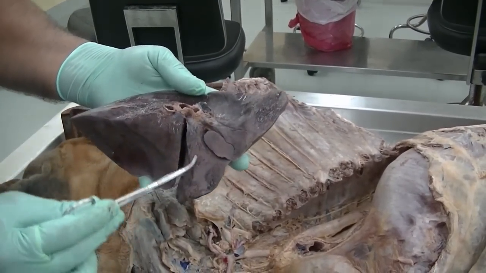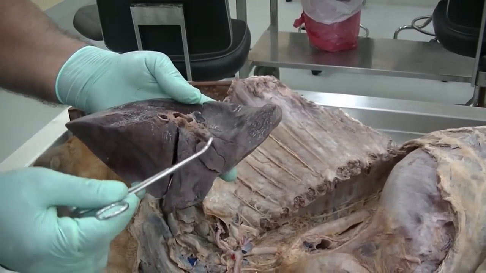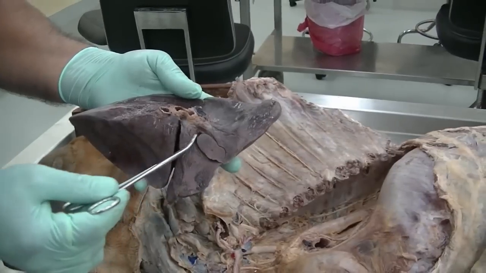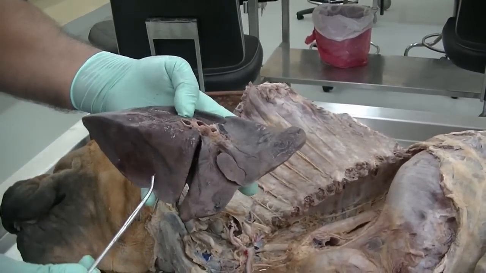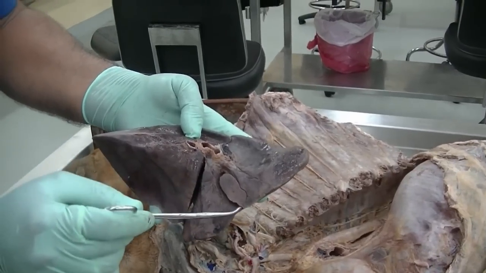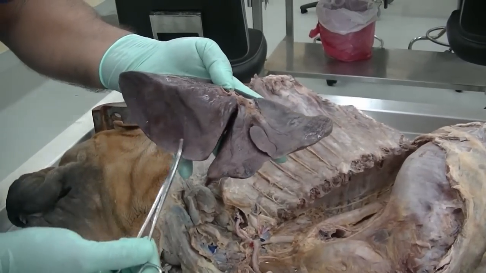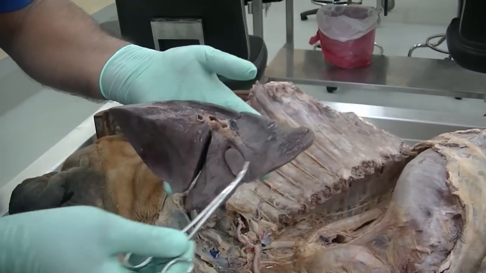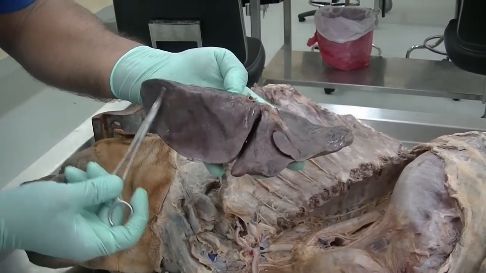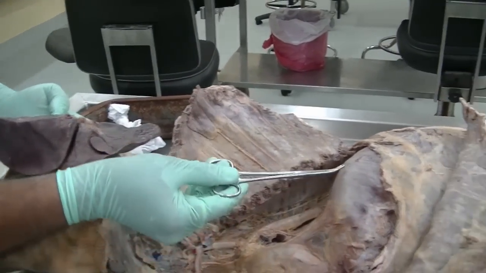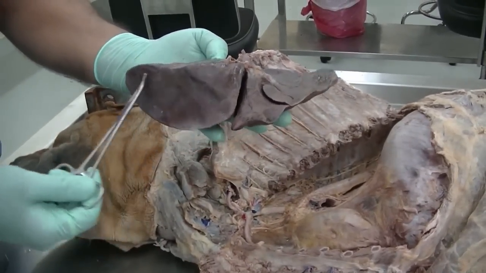Then this is the impression of the heart, but this is not so deep that it will form the cardiac notch on the left side. Then we still see the oblique fissure, the interlobar fissure, and the impression of the diaphragm, which is also called the diaphragmatic surface. There is the mediastinal surface, or medial surface, and the diaphragmatic surface. You can see that concave impression of the diaphragm as the diaphragm projects into the thoracic cavity. That impression is on the lung as well.